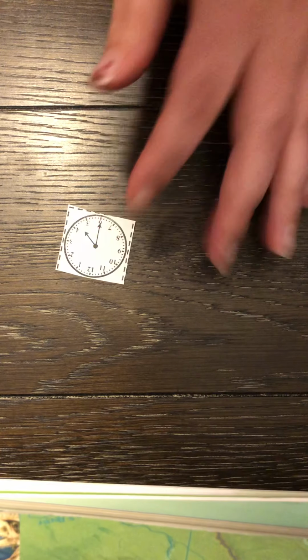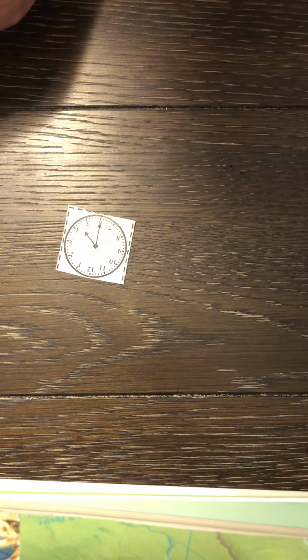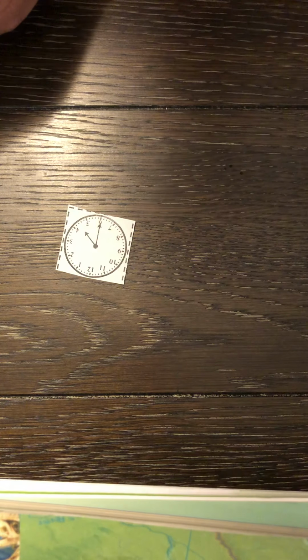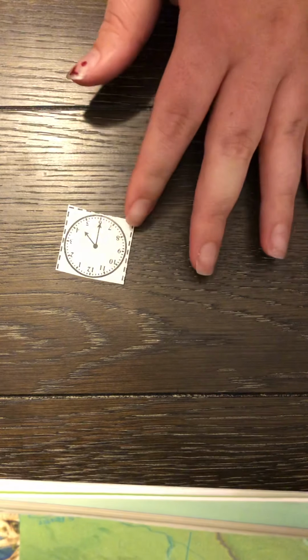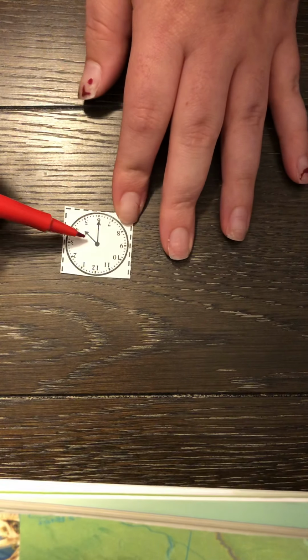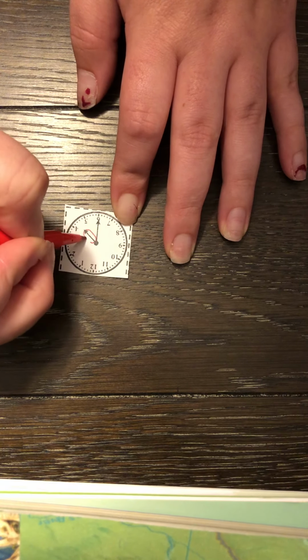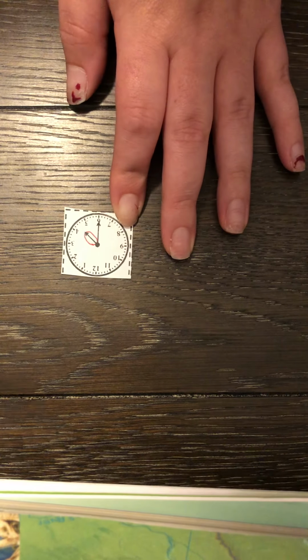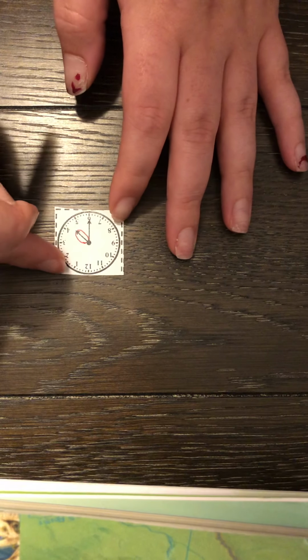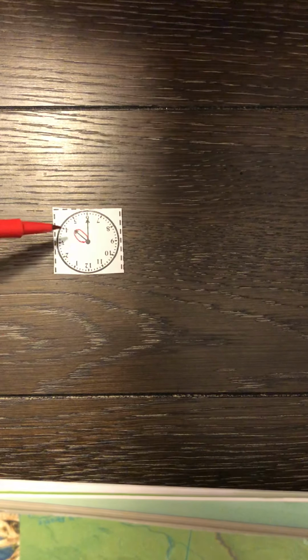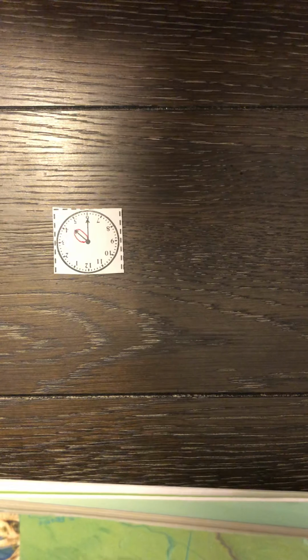So on here, we know that our first rule that we went over this morning is we need to look at the small clock hand. So I see here's my smallest one right here. So I'm going to circle it. Now, I need to see what number it's pointing at. Uh-oh, it's not pointing at one number.